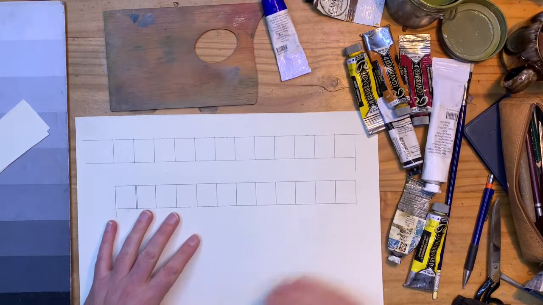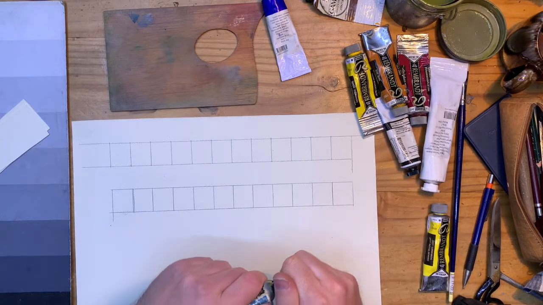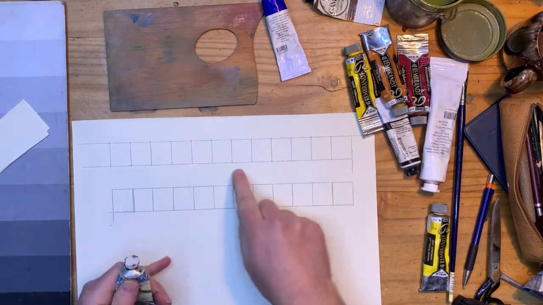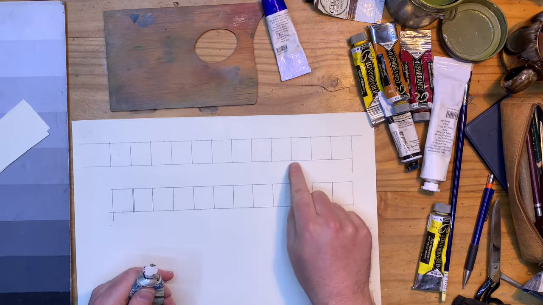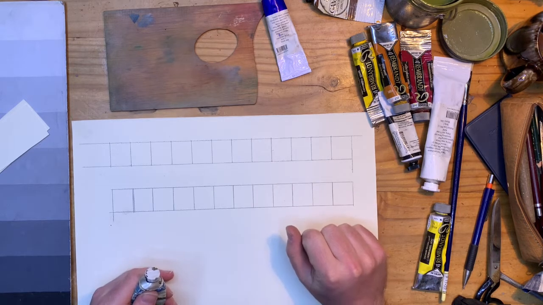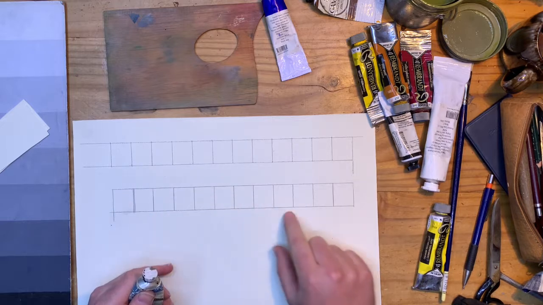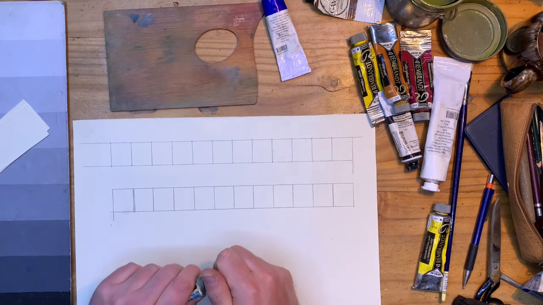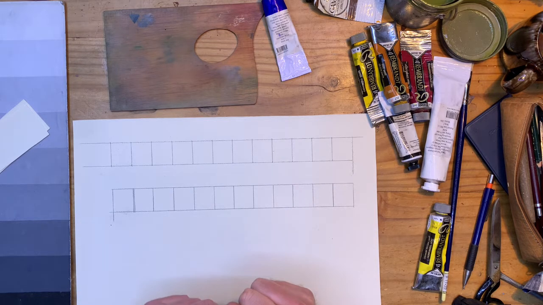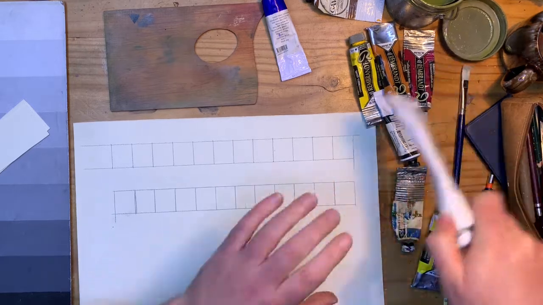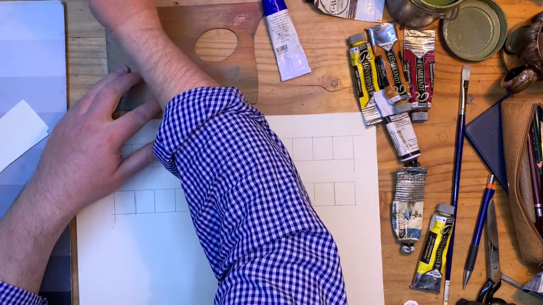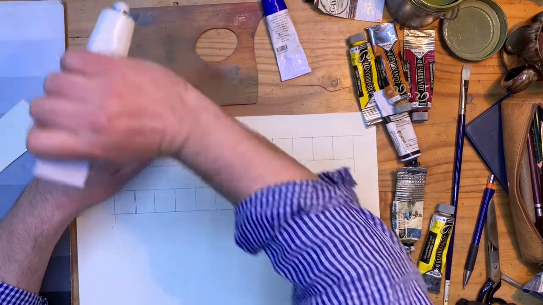So for the exercise for doing aerial perspective, I want you to draw up a chart like this. These are just 1 inch intervals, slightly wider than an inch. And there's 12 intervals. Now you don't have to use all of them for this exercise, but I've given myself plenty to start with. What we want to do is, and you can be using any medium for this exercise. I'm going to do this one in oils, just for ease.